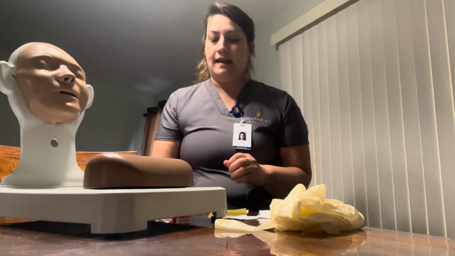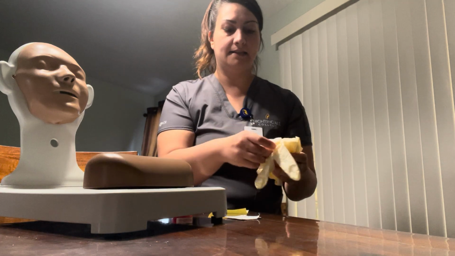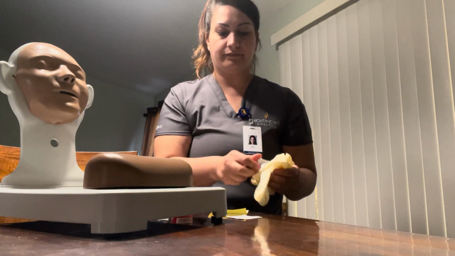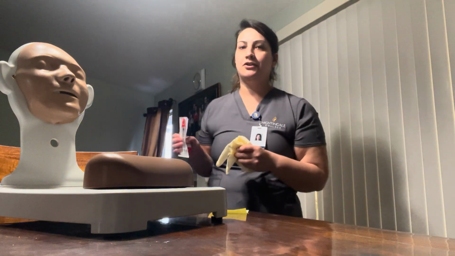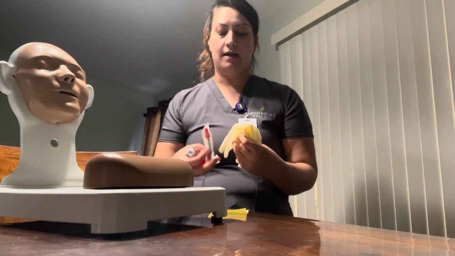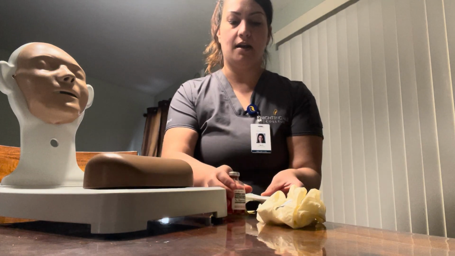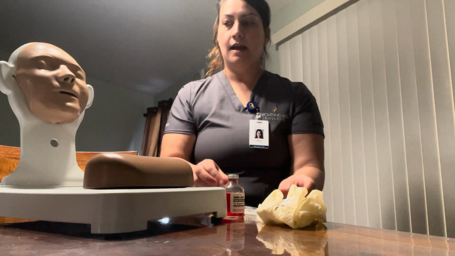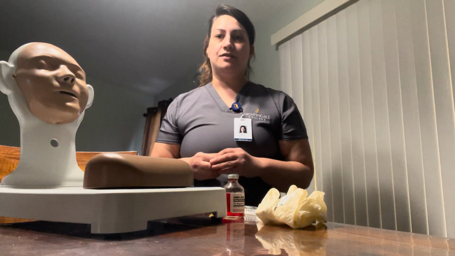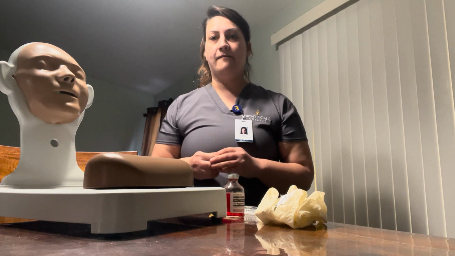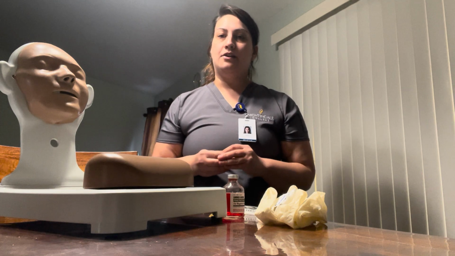Okay, and then next I'm going to gather all my supplies. And I will knock and enter into the patient's room. I will place my equipment on a dry, clean surface. I will close my door for privacy. I want to make sure that there are no family members present for HIPAA violation. And I will go in and introduce myself.